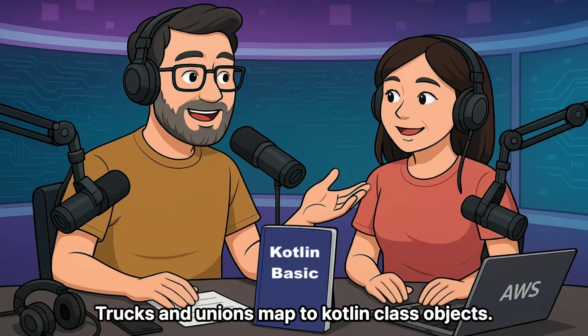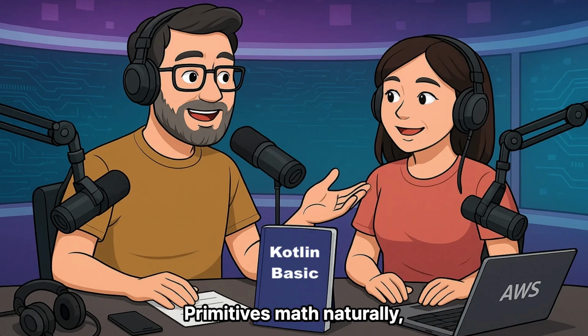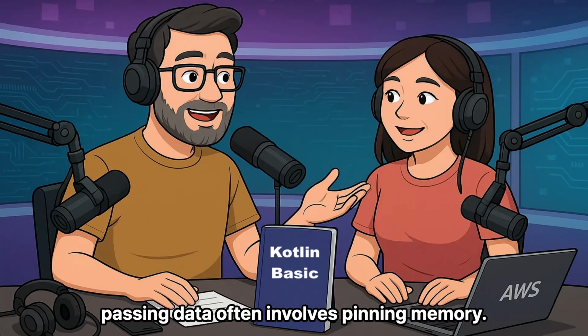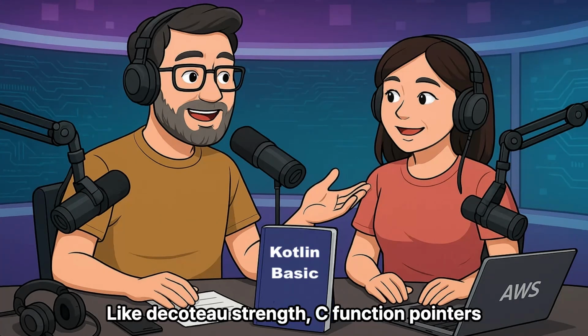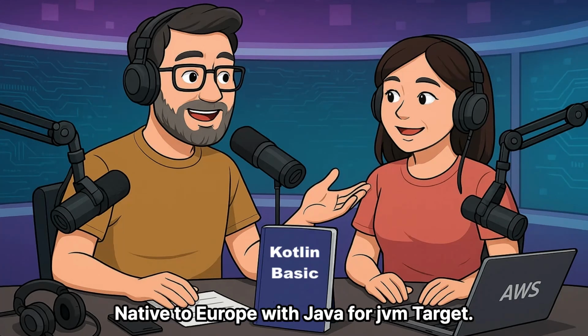How are C types mapped? Structs and unions map to Kotlin class objects. Primitives map naturally. Passing data often involves pinning memory, so the GC doesn't move it while C is using it, or using functions like toKString. C function pointers have a corresponding type in Kotlin Native too. And interop with Java for JVM targets?